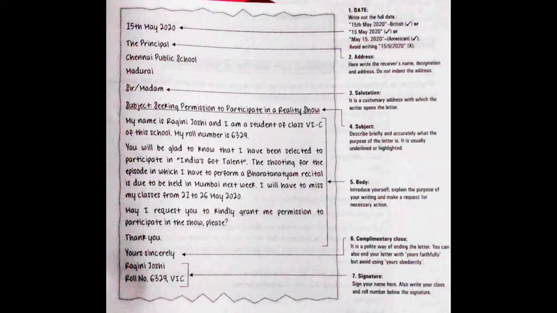After date, we'll leave a line, then address, the designation of the person to whom we are sending the letter, the principal. Then in next line, name of the school, and in next line, we'll write city. After the address, we'll again leave a line and then we'll write salutation. Dear sir, dear ma'am, sir, ma'am, anything. Then again we'll leave a line, then we'll write subject.